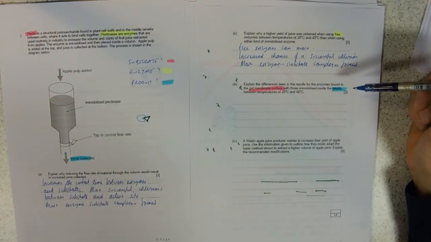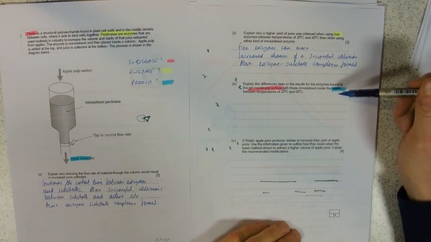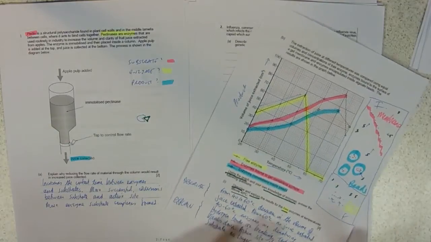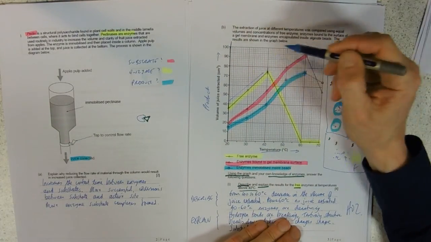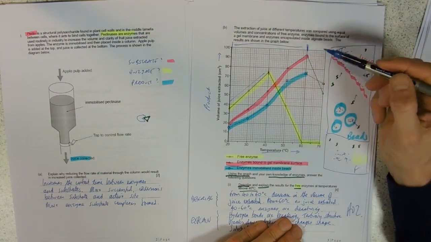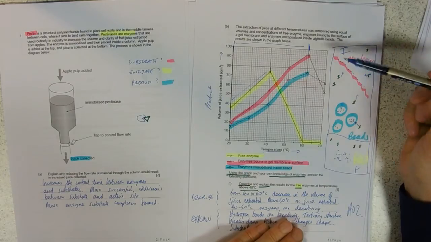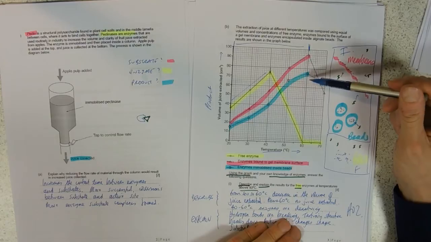Part 3. Explain the difference seen in the results for the enzymes bound with the gel compared with the beads between 20 and 60. So between 20 and 60, in this area here we're comparing the membrane done in red and the beads done in blue.